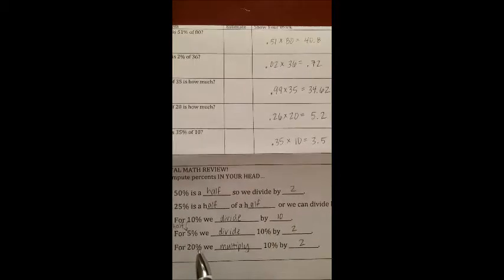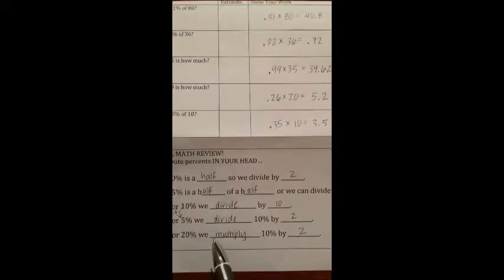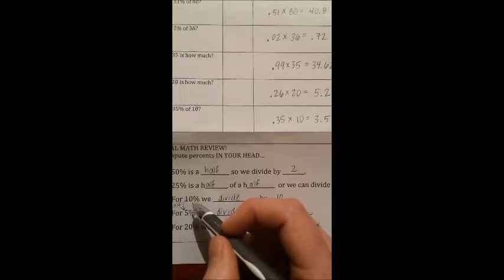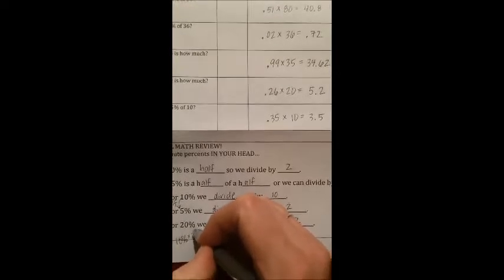So what would happen for 20%? How can I find 20%? What do you think? What should I start with to find 20%? What's an easy number to work with? 10%. So first I find 10%, and because 10% times 2 is 20%, I can multiply my 10% times 2 to get 20%.